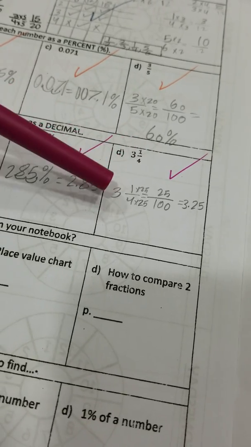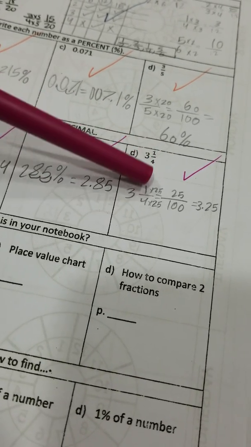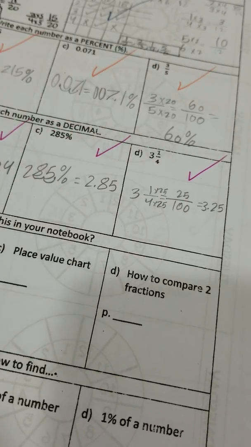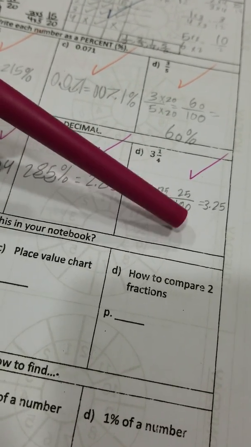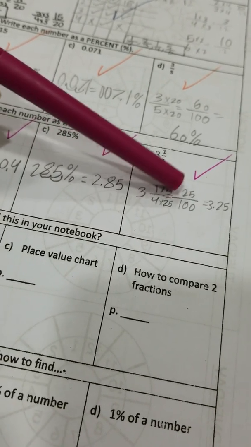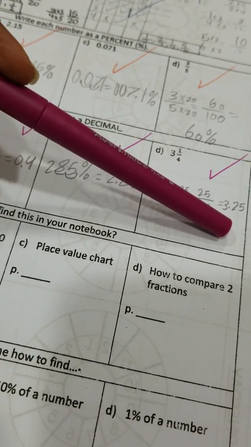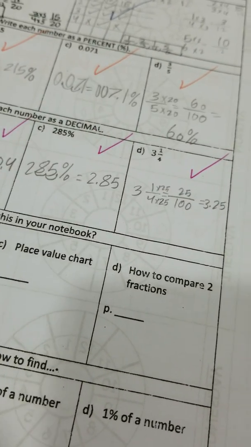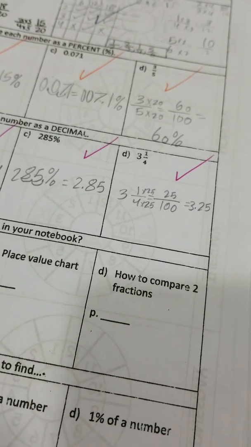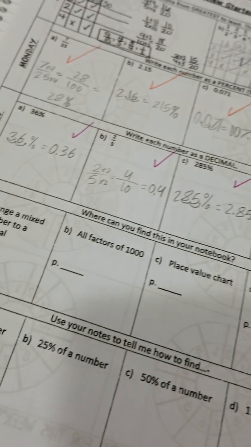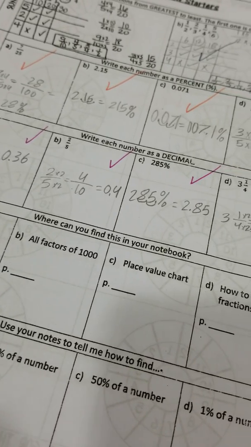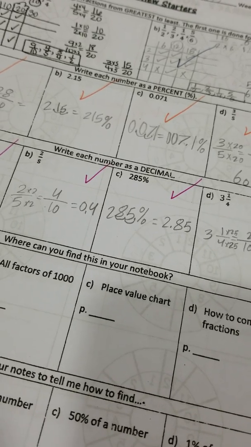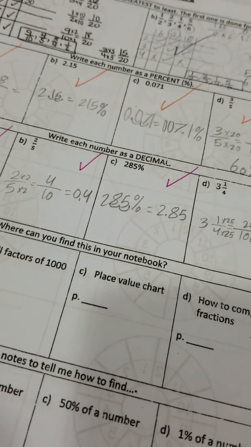So the 3 stays a 3, and she changed the 1/4 to an equivalent fraction using a denominator of 100. 4 times 25 is 100. 1 times 25 is 25. Keep the whole number 3, 2 zeros in 100, 2 numbers after our decimal point, 3.25. So each one of her answers for A, B, C, and D are all in the correct form of a decimal, no matter which form the number was given.